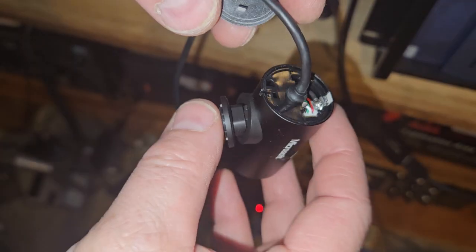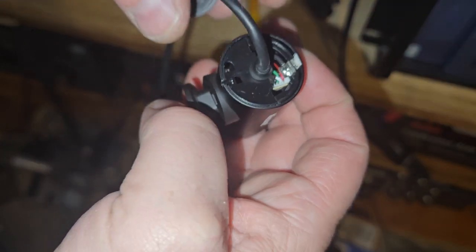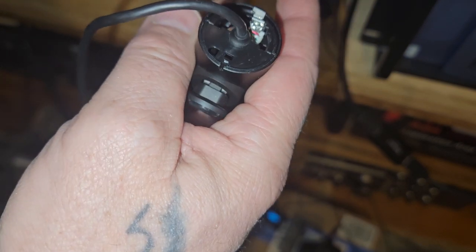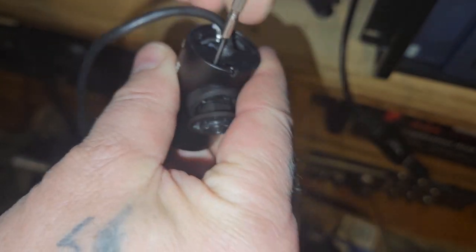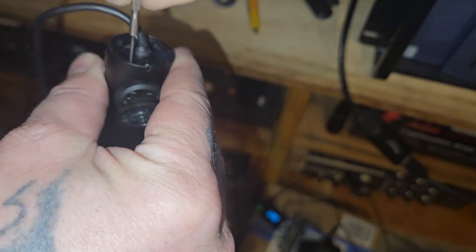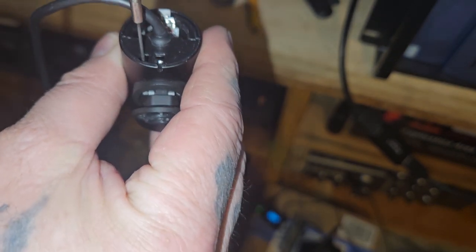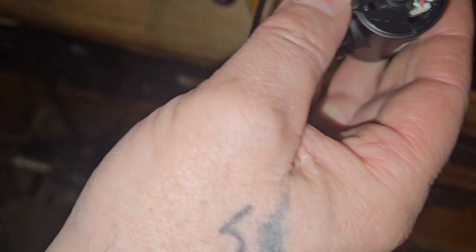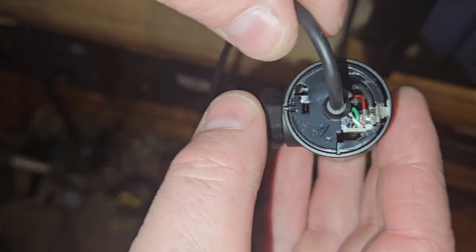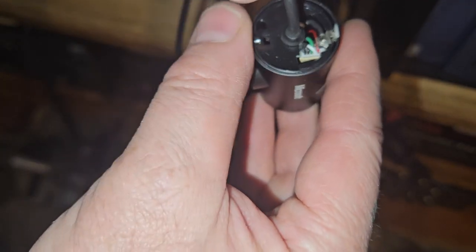Alright, we've got the back of it off here. There's a screw right here. Boy, this is a pain. Alright, that one's a little bit different than the rest. Let's see if we have any other screws here.